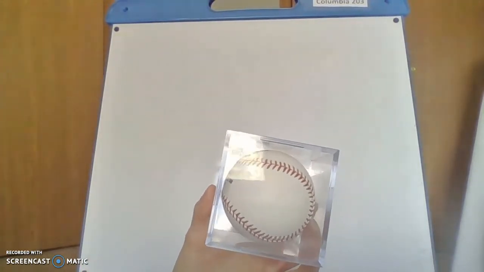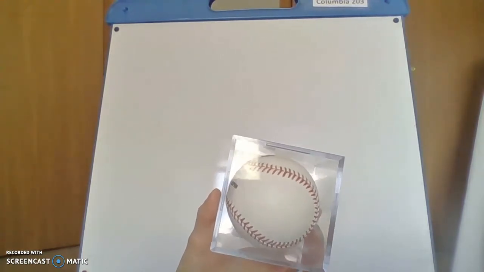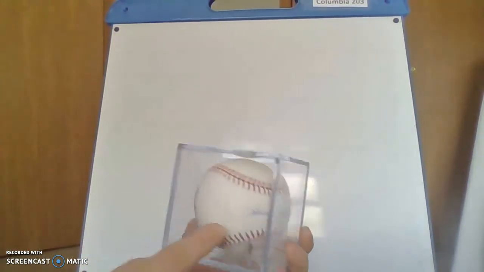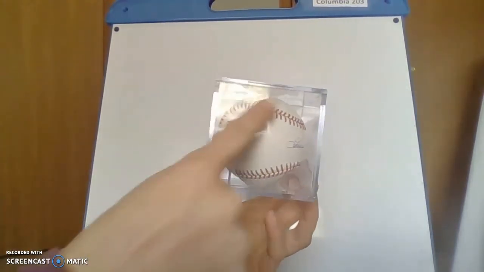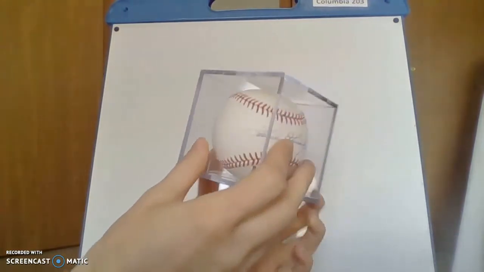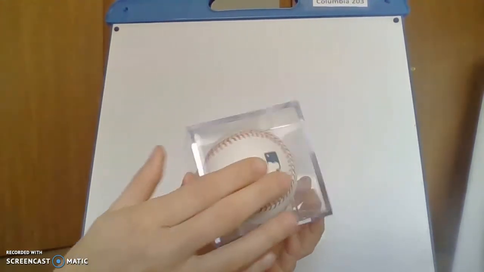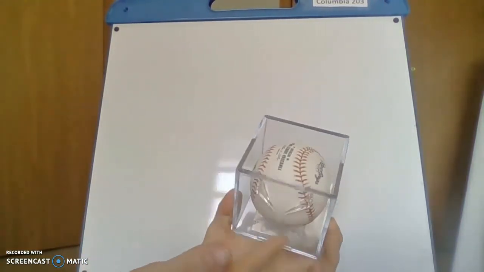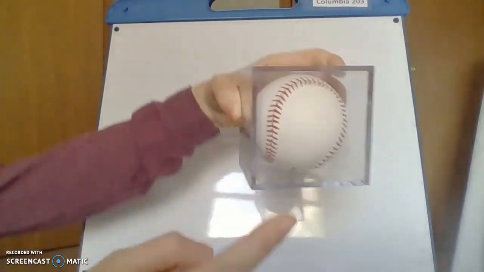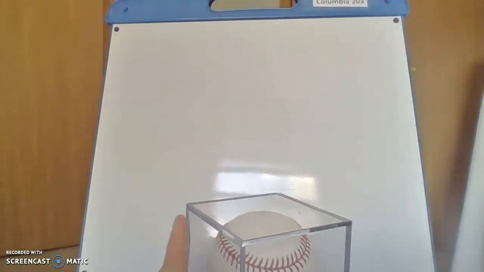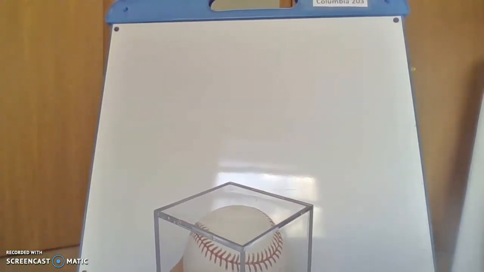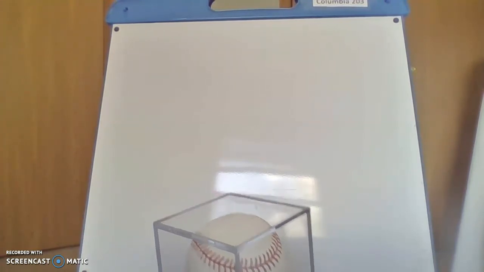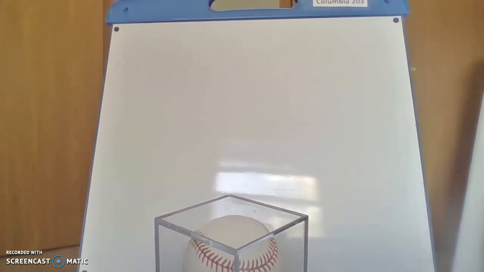Okay? So let's count how many squares or how many faces are in the cube. So let's start here. So I have 1, 2, 3, 4 sides. Then I have the bottom, that's 5, and the top, that's 6. So there's 6 faces to this cube. So that's our cube. What I'm going to do now is I'm going to try to teach you how to draw a cube. So here we go.